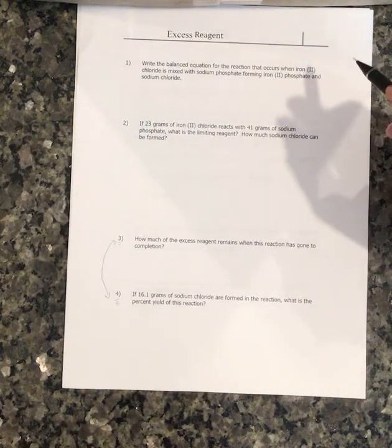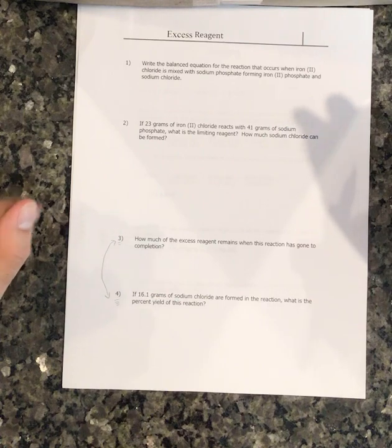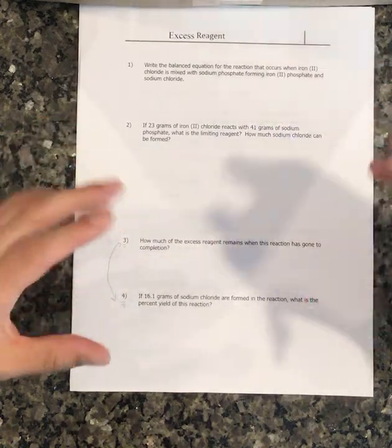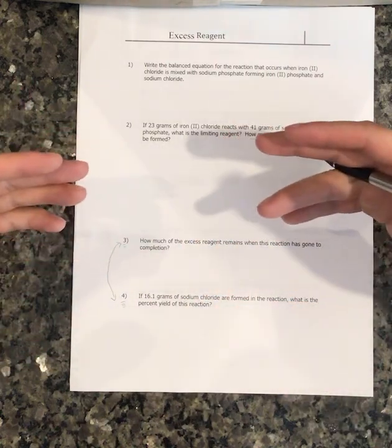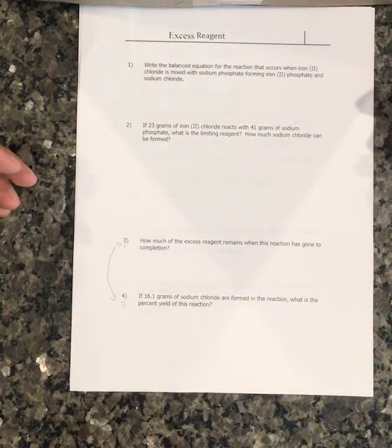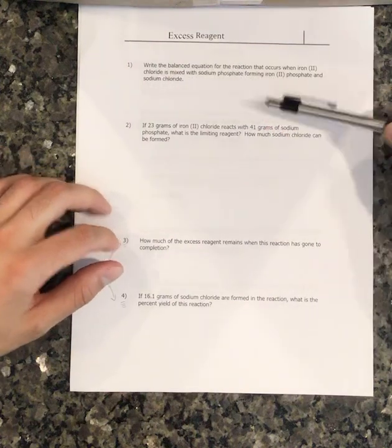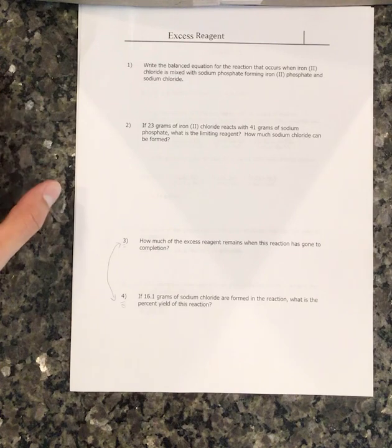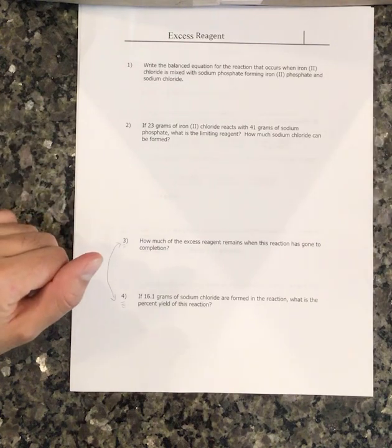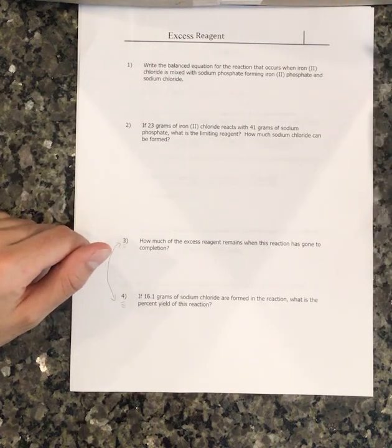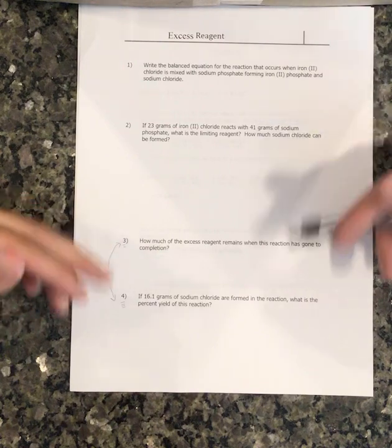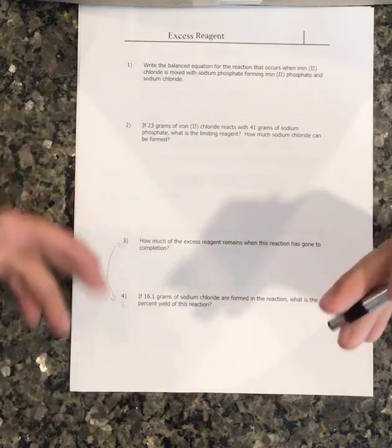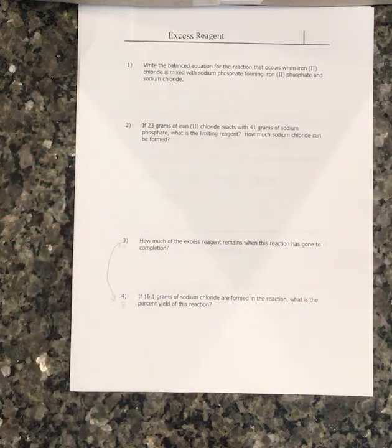Now, next thing before we start: during this lesson, at any time, if you want to pause it and try the question, I highly recommend you doing so. So for question 1 here, for example, write the balanced equation for the reaction that occurs when iron 2 chloride is mixed with sodium phosphate, forming iron 2 phosphate and sodium chloride. I recommend you try this out, pausing the video, and then resuming it when you're ready to see what the answers are.